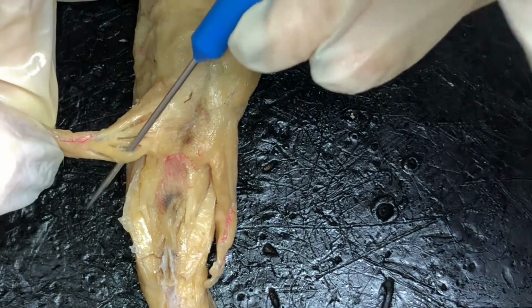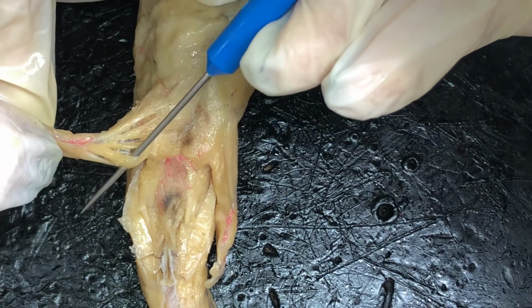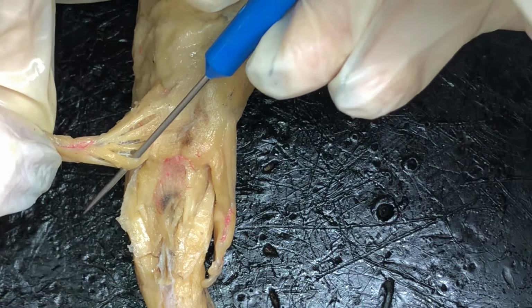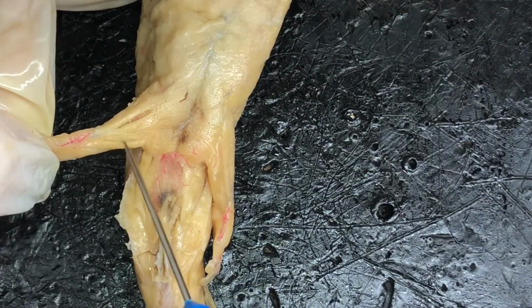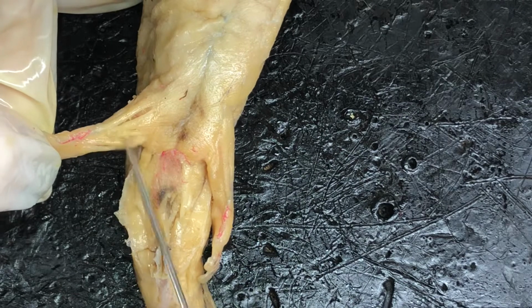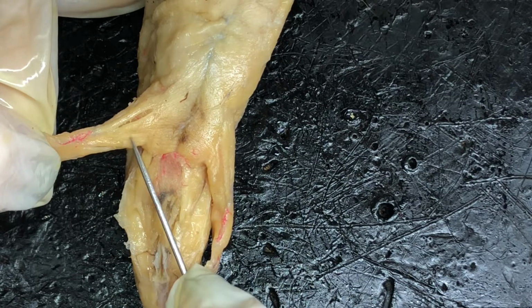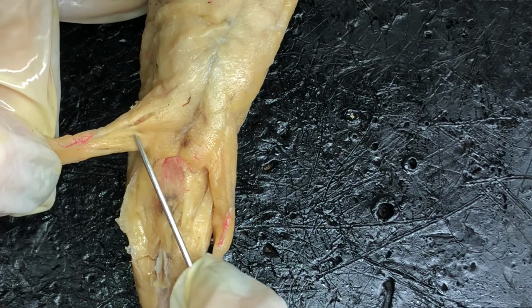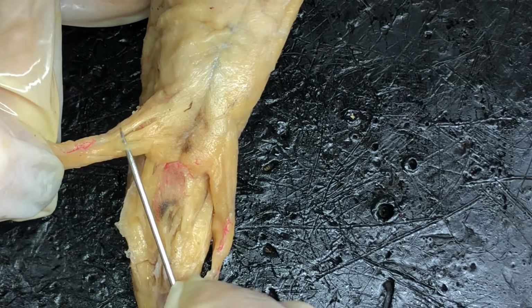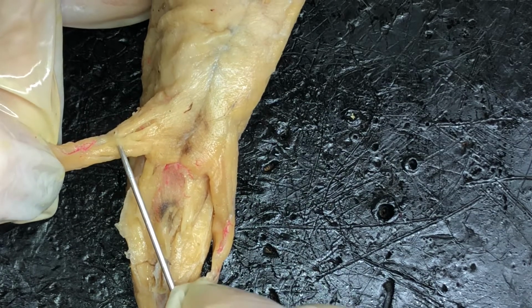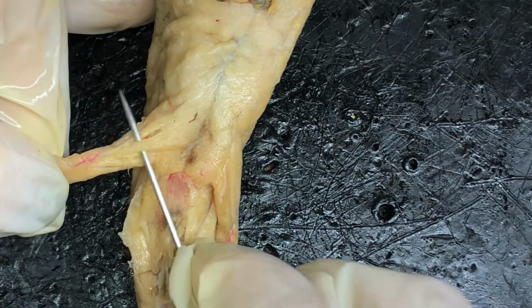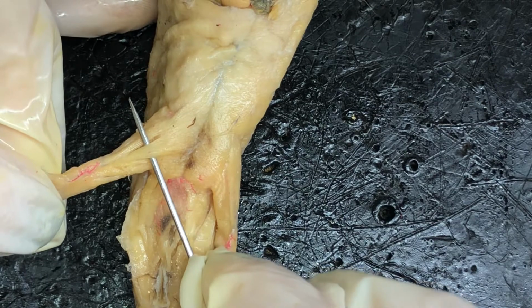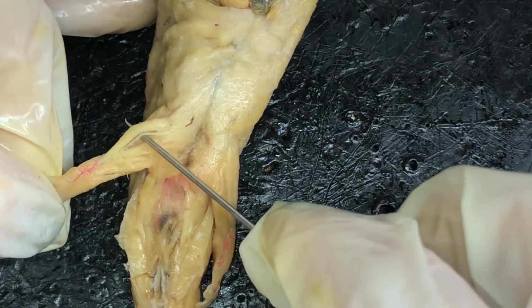Get under it. That one right there. And then we have the ischiofemoralis, which is this little tiny muscle right here. Ischiofemoralis. And then we have the puboischiofemoralis externus right here, and then the pubotibialis right here.